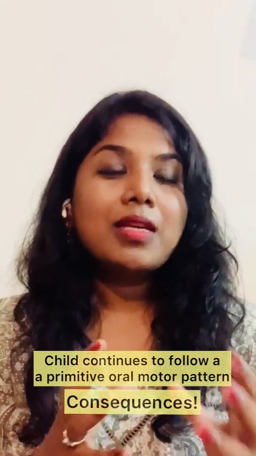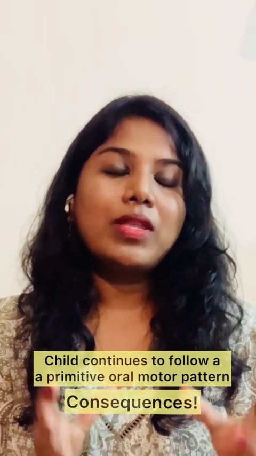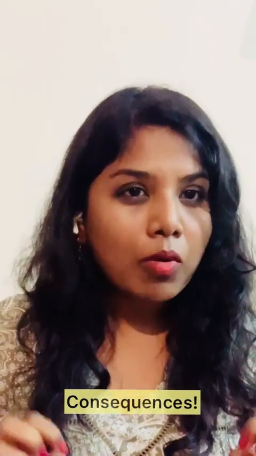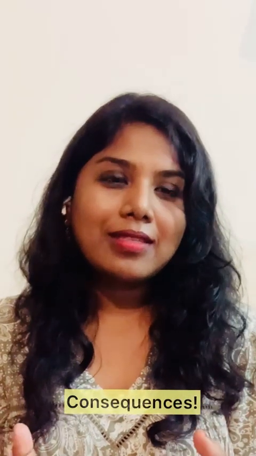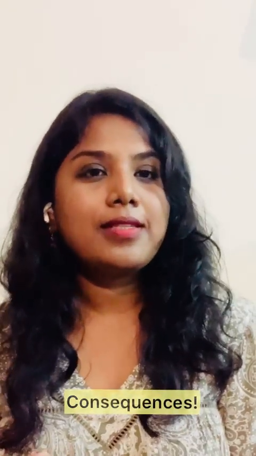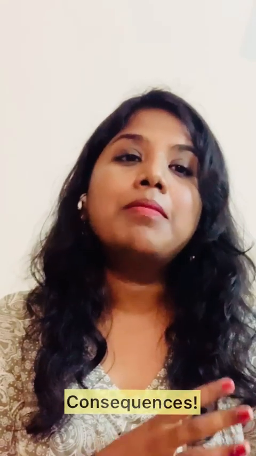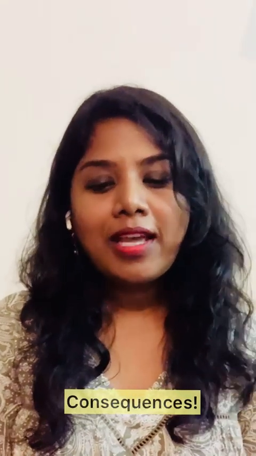So these are some of the challenges that you would see when the child switches into an autopilot mode. And these, I would say, are short-term fixes. And these short-term fixes can have long-term impact on the children.